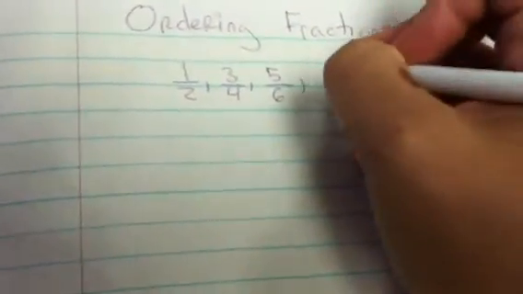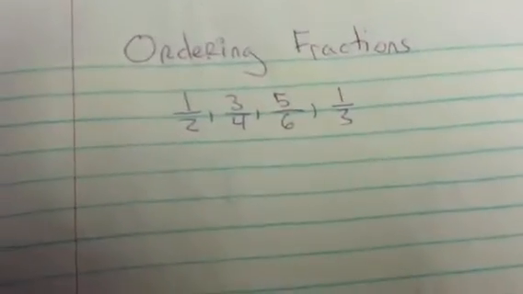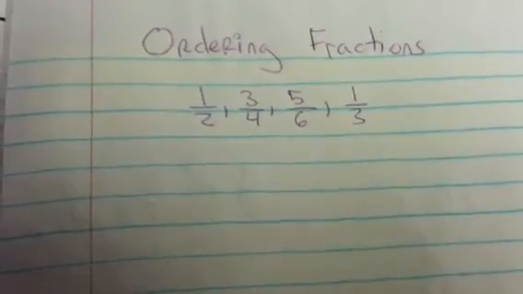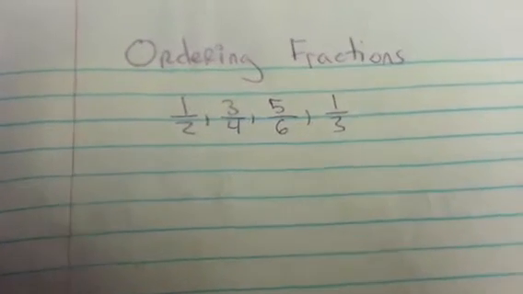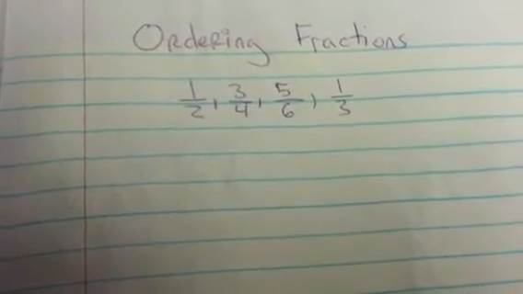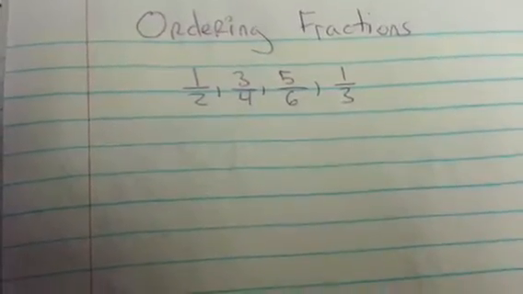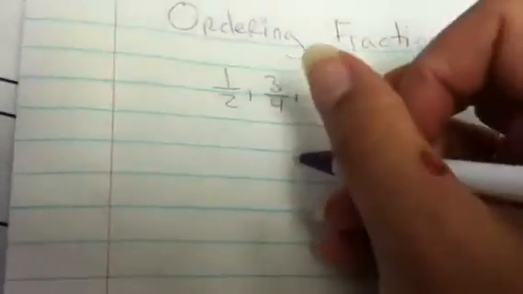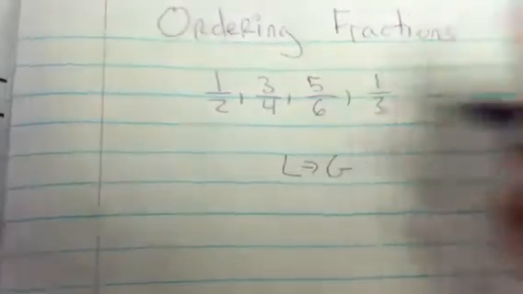Let's do one more. Let's do 1/3. All right, we have 4 fractions: 1/2, 3/4, 5/6, and 1/3. How do we order them? Say we're going to order them least to greatest.